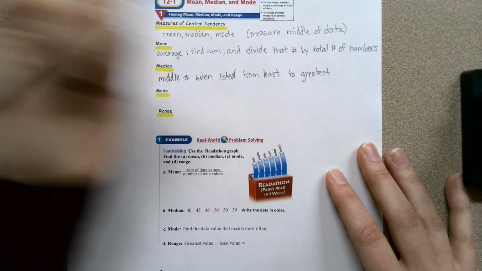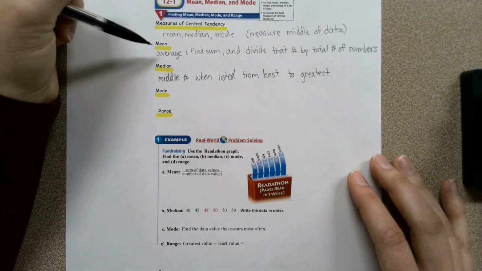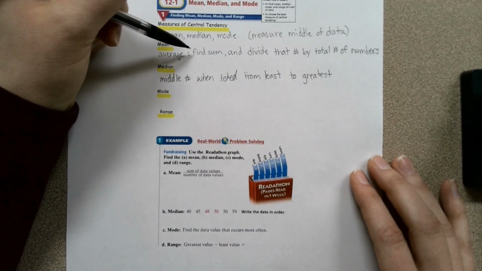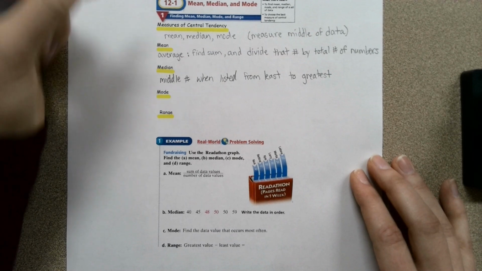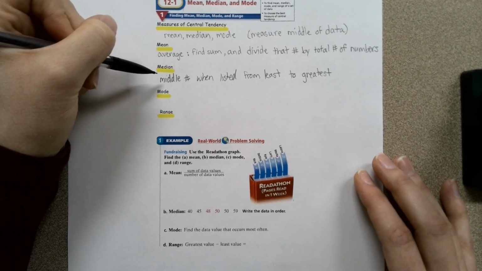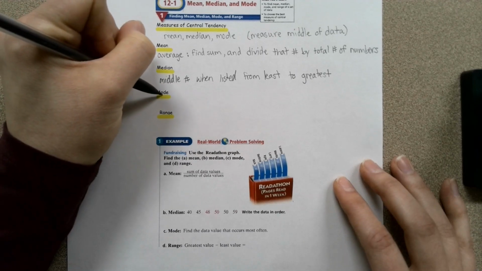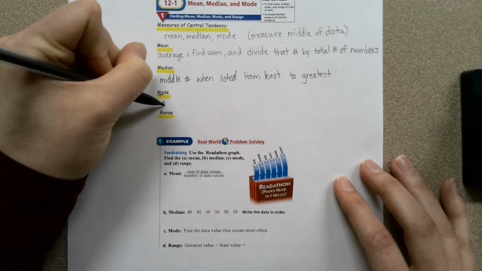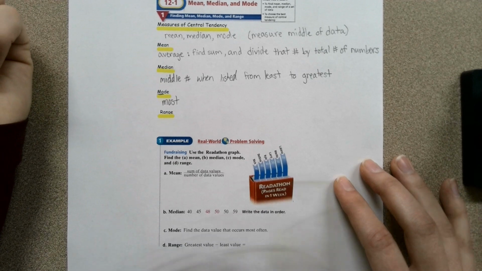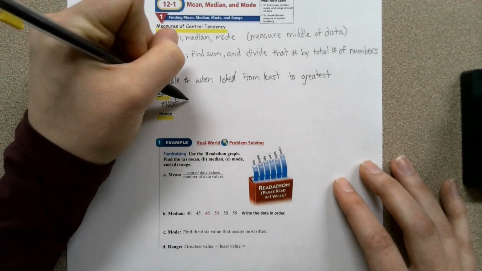Each of these would be a really good thing to write down. So again, the mean is the average. You have to add up all of the numbers and then divide by how many there are. And the median is the middle number. So when we list them from least to greatest, we cross them off and find that middle one. The mode, starting with MO, is the number that appears the most.